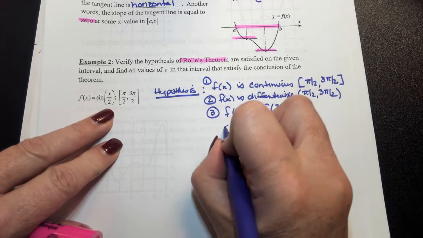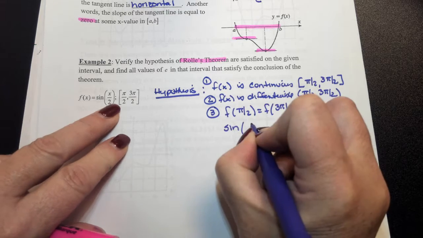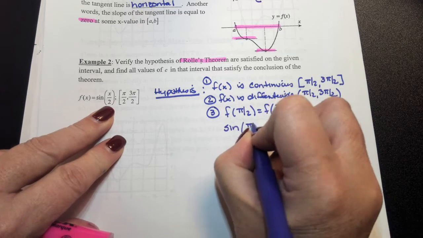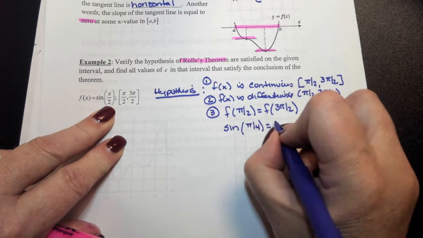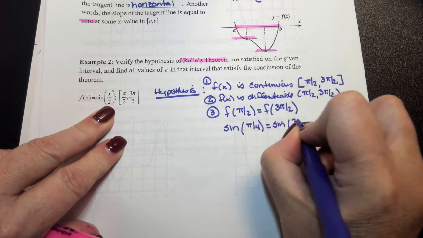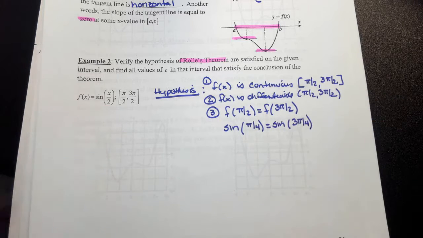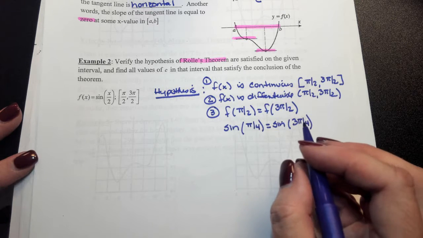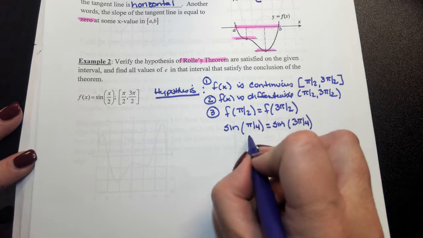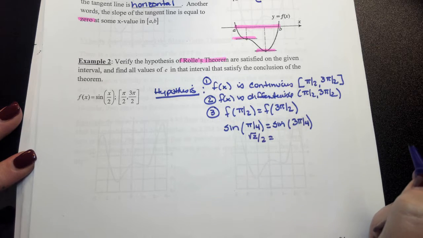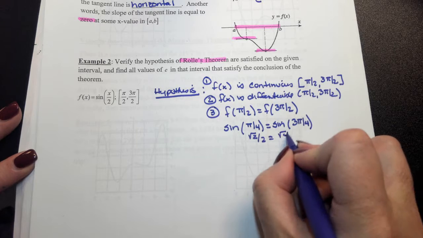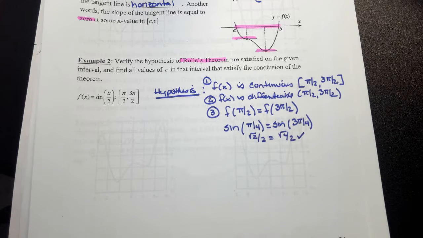So when I go to calculate the sine of pi over 2 divided by 2, that's actually the sine of pi over 4. And I'm checking to see if that's equal to the sine of 3 pi over 4. Well, what is the sine of pi over 4? Sine of pi over 4 is square root of 2 over 2. What's the sine of 3 pi over 4? Square root 2 over 2. So you know that that third condition is met.